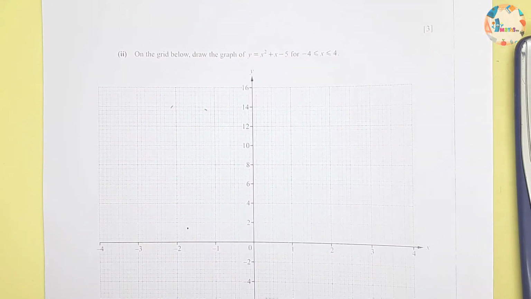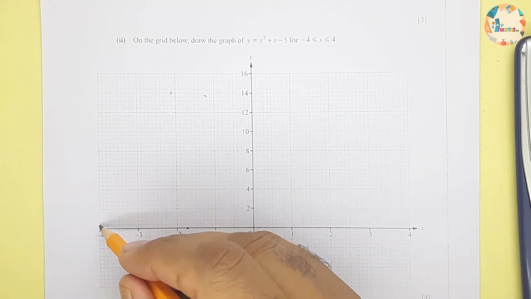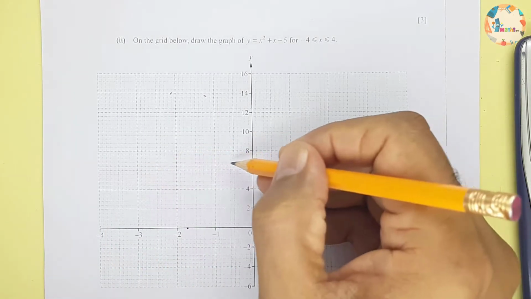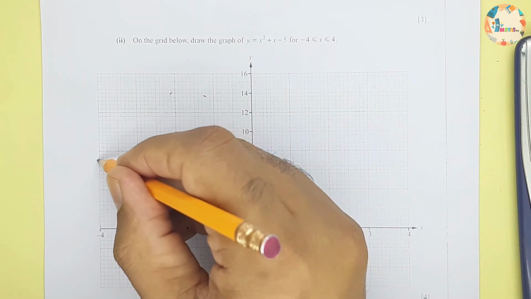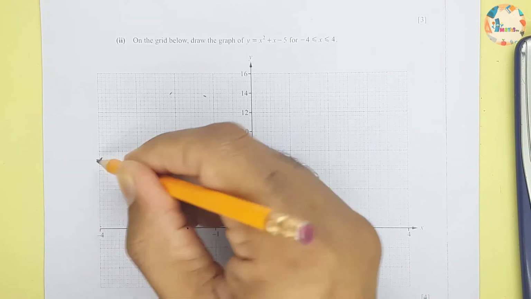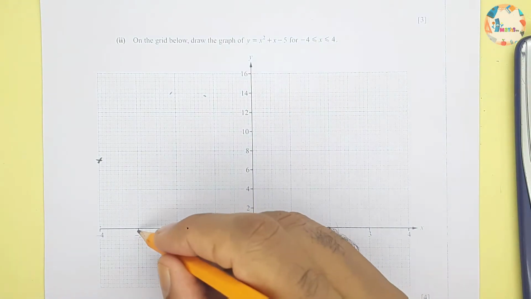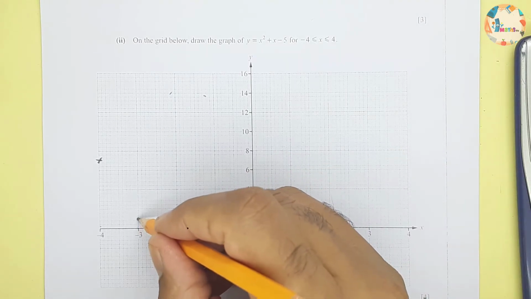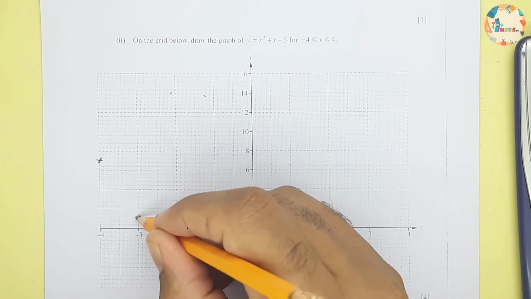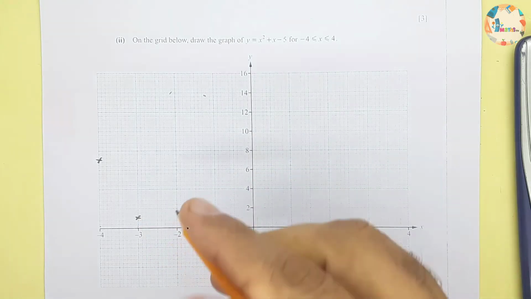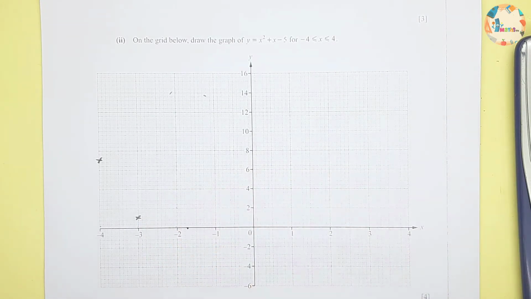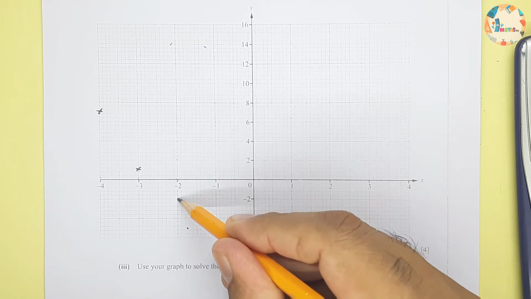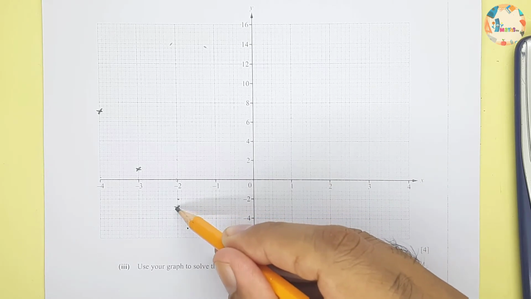First value is -4 and 7. So -4 is over here, and 7 is +7, so in the middle of 6 and 7 will be over here. So this is the cross. Then -3 and 1 will be over here. Then next is -2 and -3. -2 and -3 will be down, so -2 and -2 is this one, so -3 will be this value.